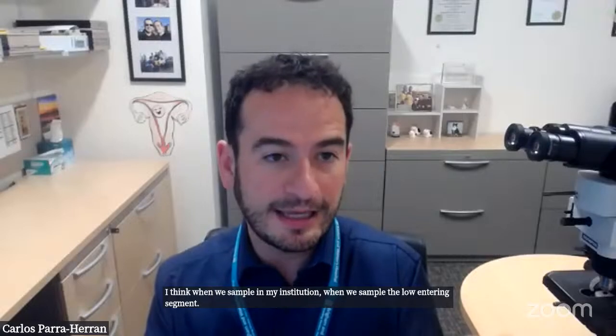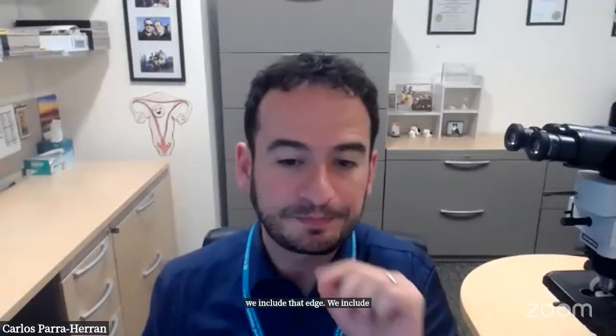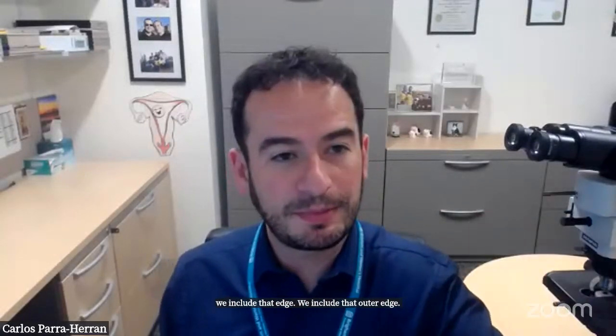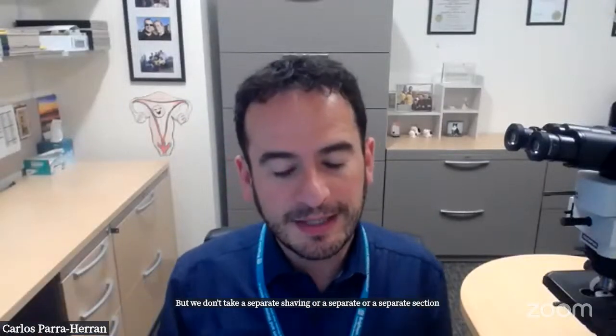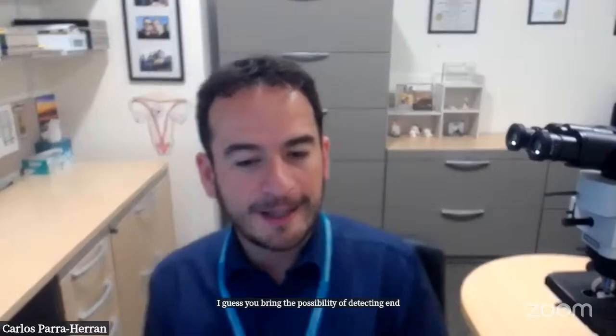When we sample the lower uterine segment in my institution, we include that outer edge, but we don't take a separate shaving or a separate section from that area.